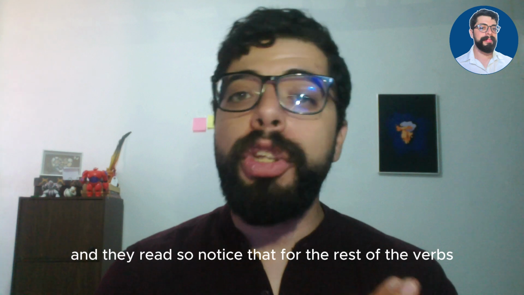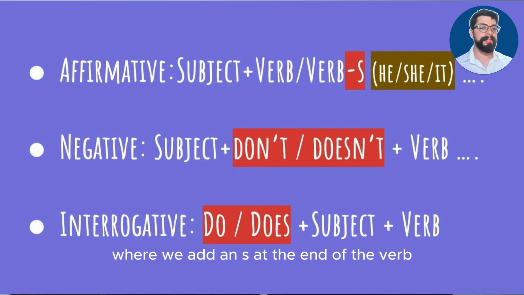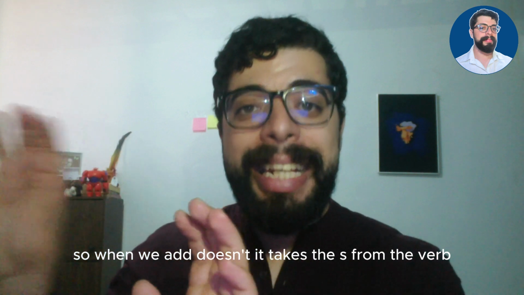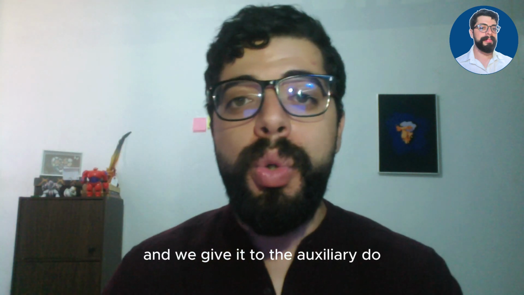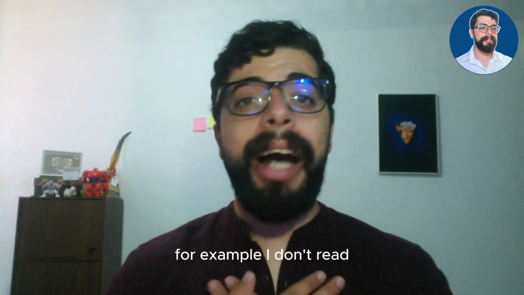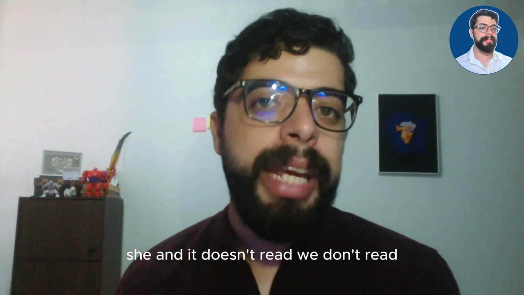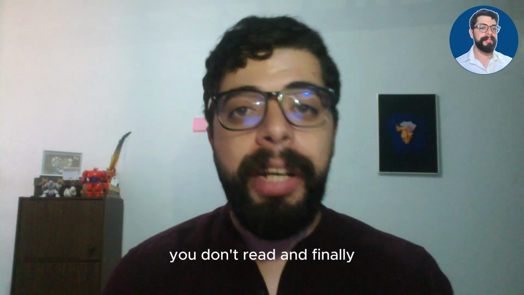So notice that for the rest of the verbs, other than the verb to be, we don't change the verb except with he and she and it, where we add an S at the end of the verb. For the negative, we add don't, or doesn't with he, she, it. Notice that doesn't has the S that we used before with the verb. So when we add doesn't, it takes the S from the verb and we give it to the auxiliary do. So it becomes doesn't. So I can say, for example, I don't read, you don't read, he, she, and it doesn't read, we don't read, you don't read, and finally, they don't read.